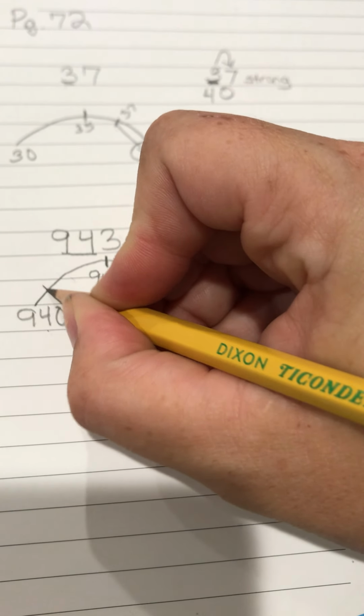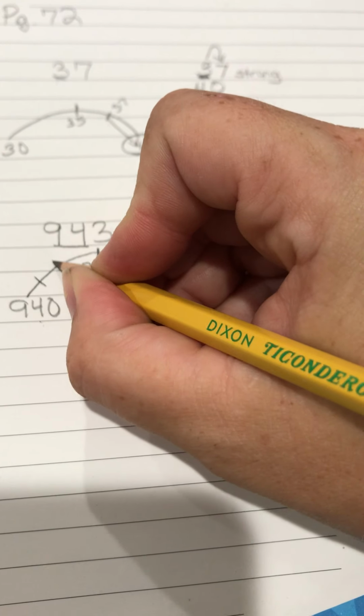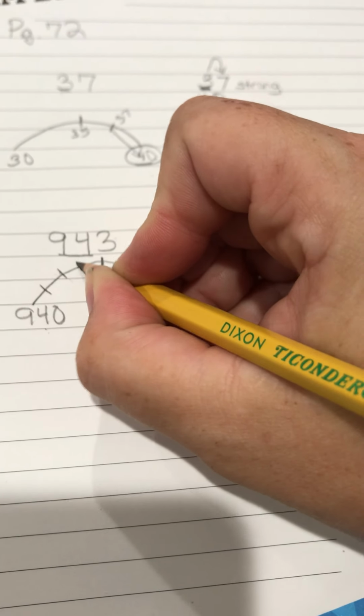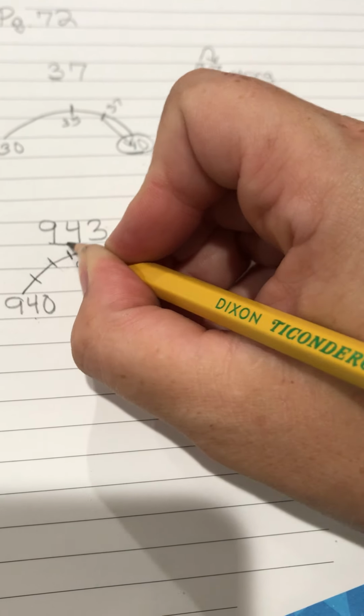940, 941, 942, 943, we go about here. Is 943 greater or less than 945? It would be less. We haven't even gotten to the 945 yet. So on number 4, we're going to say it's less than.